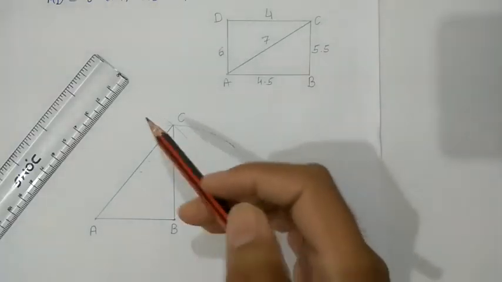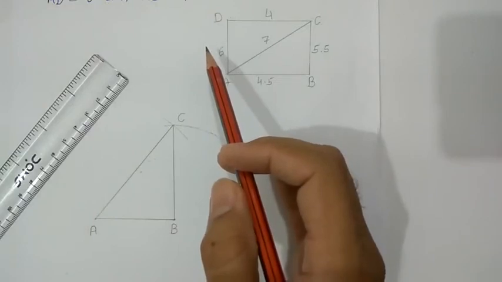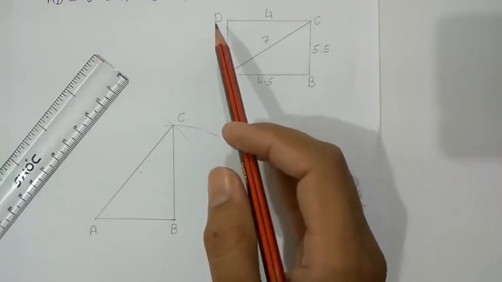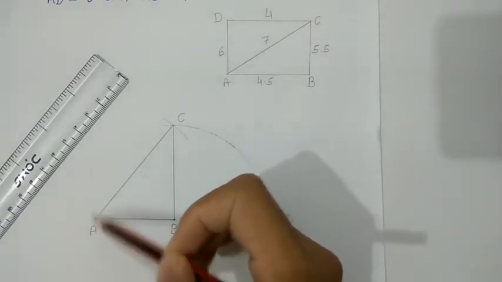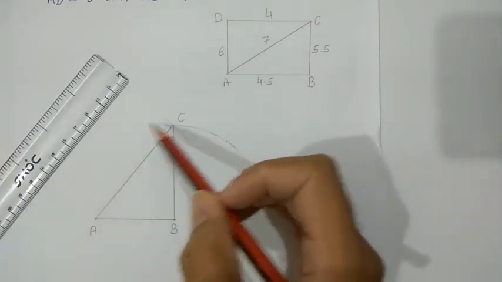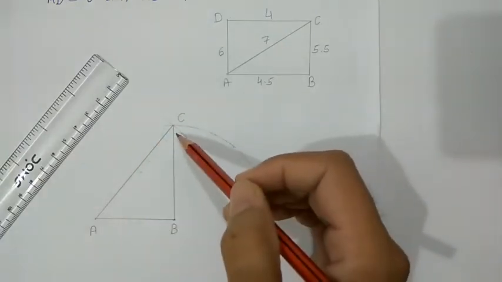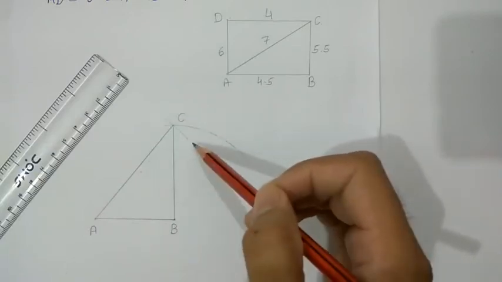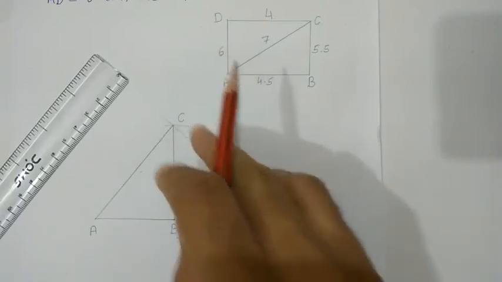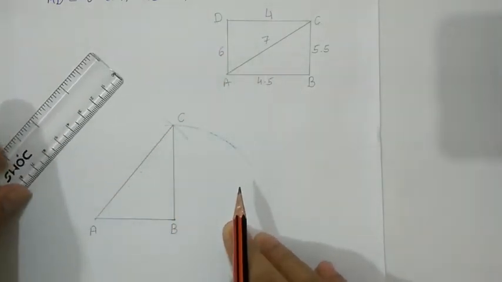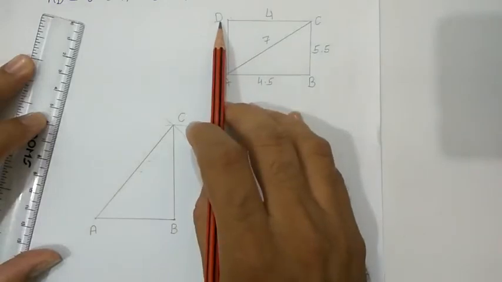Now we have to find this point D. The distance from A to D is 6 and from C to D is 4. So another time we have to draw two arcs, and whenever both the arcs intersect we get our point D.